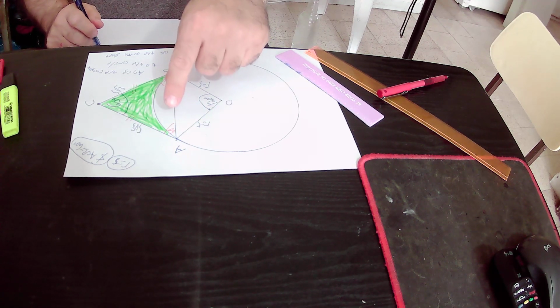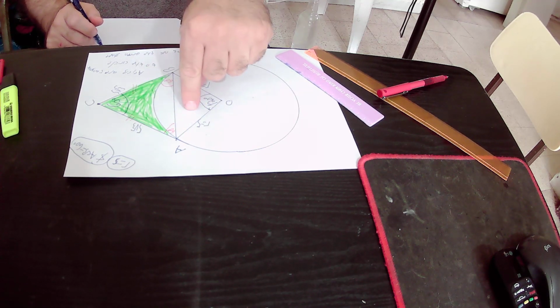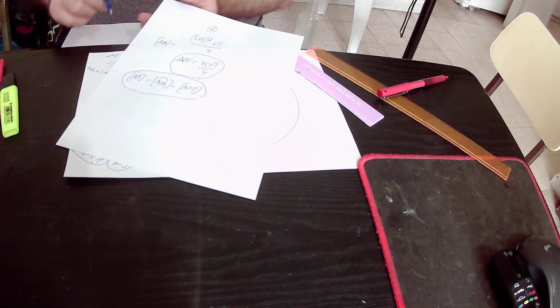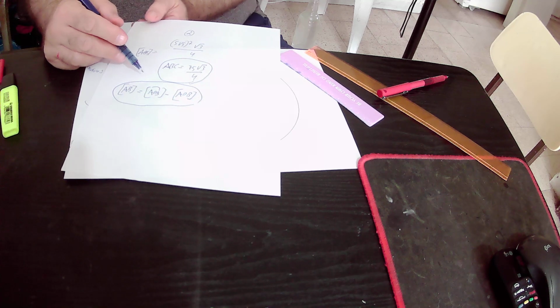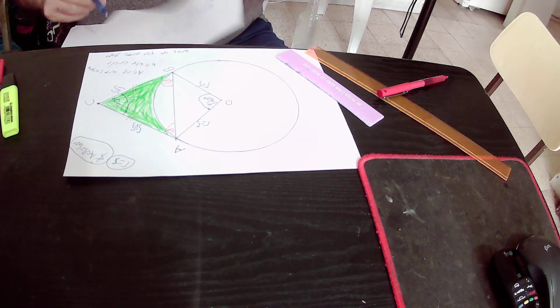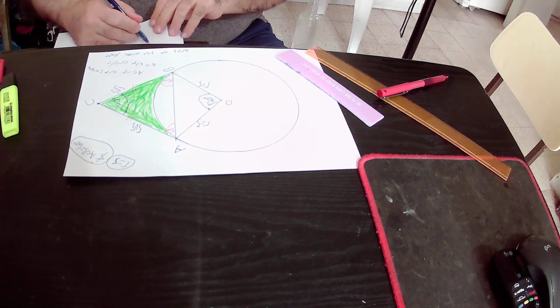Again, the area of this circular segment AB equals the area of sector AOB minus the area of triangle AOB. We have already found the area of sector AOB.